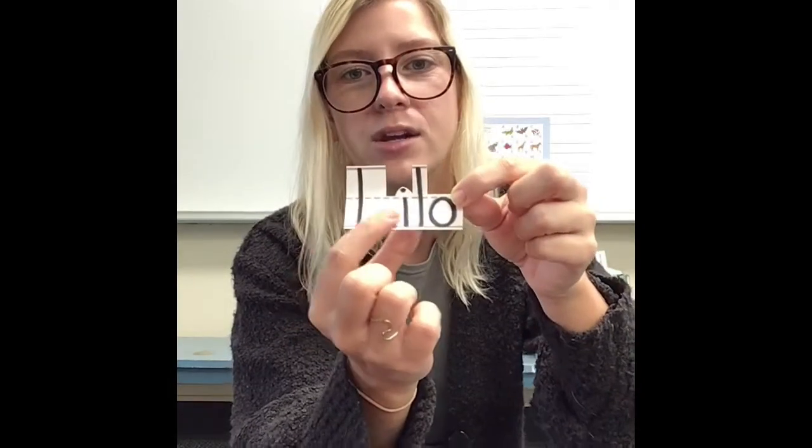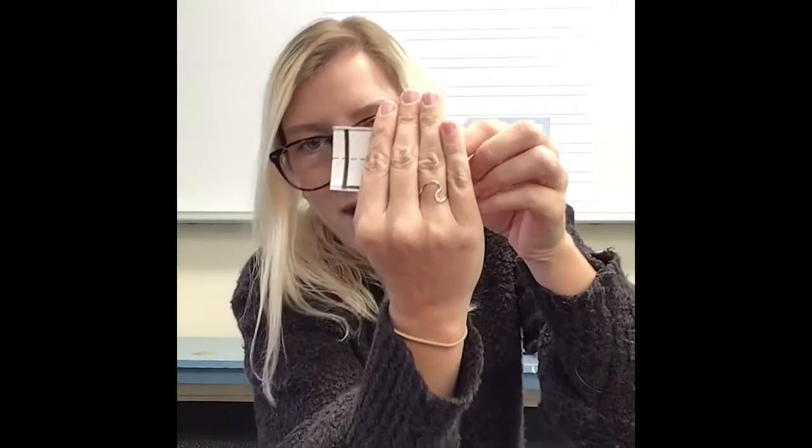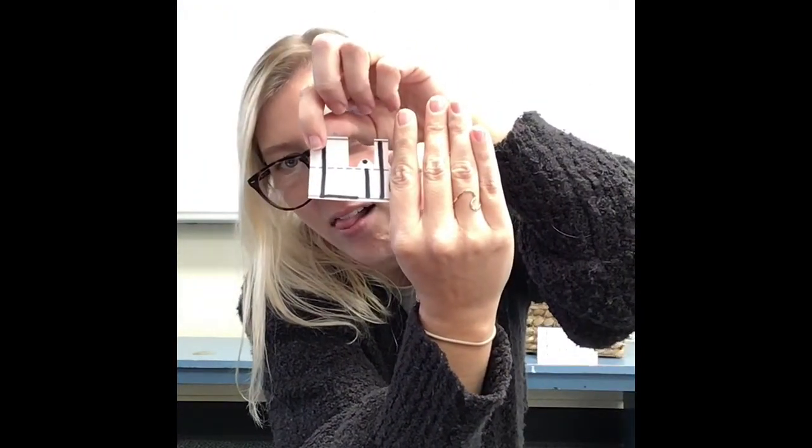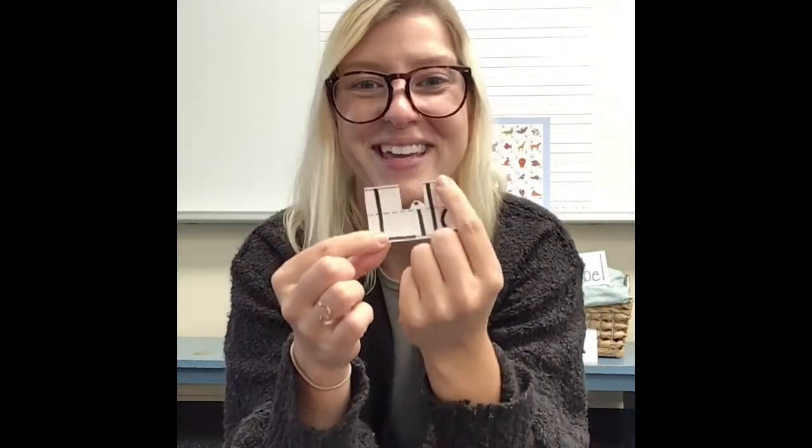Lilo. Let's count how many letters. 1, 2, 3, 4. Let's study the letters. L, I, L, O. So there are 2 L's, an uppercase L and a lowercase L.